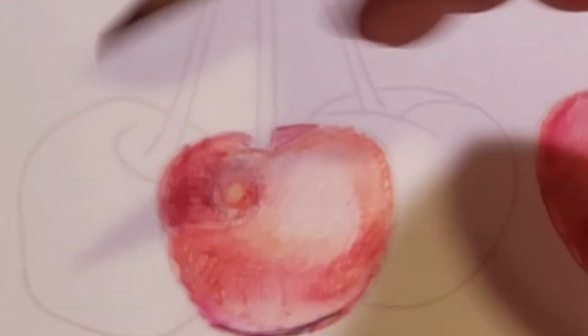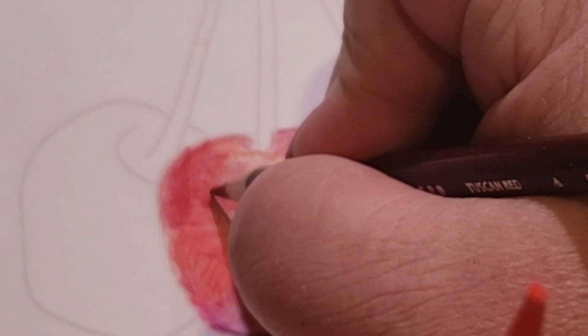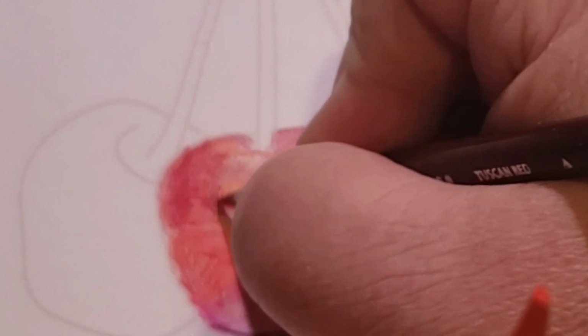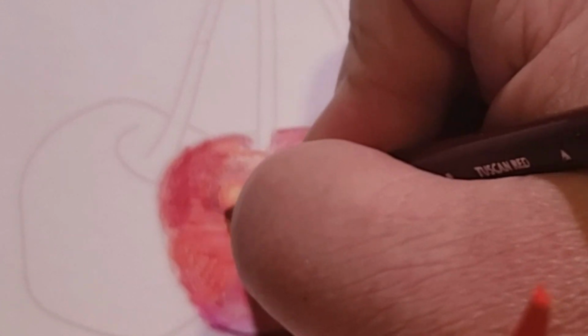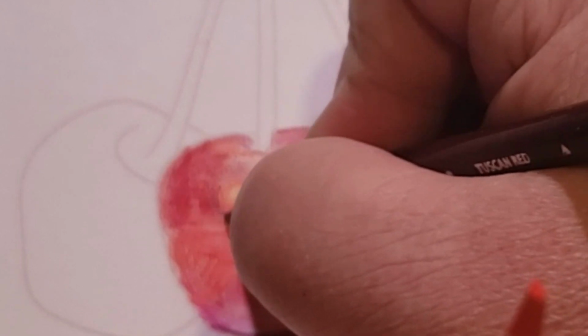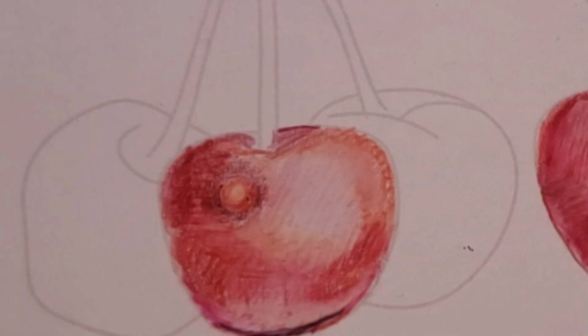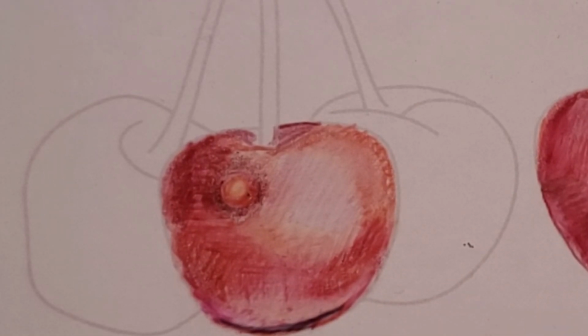Since the light is coming in this way, and I want to make it look like it's really standing out, I'm going to darken up this side as if it has sort of like a shadow. Now I'm going to blend it up.